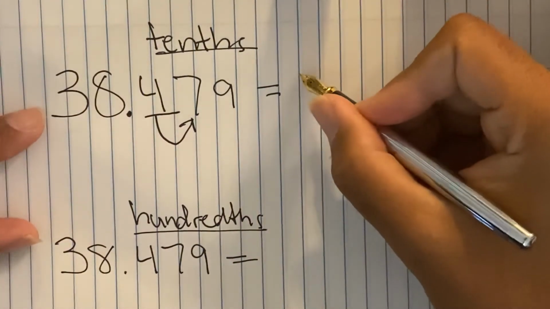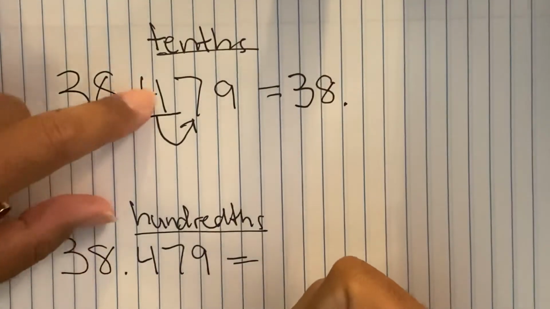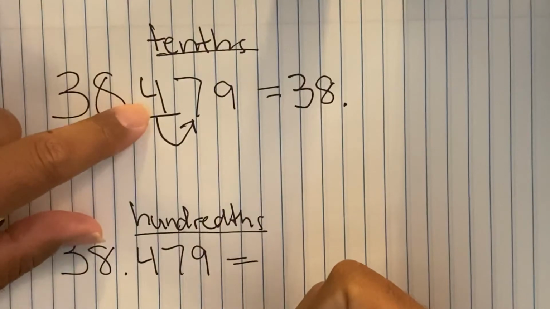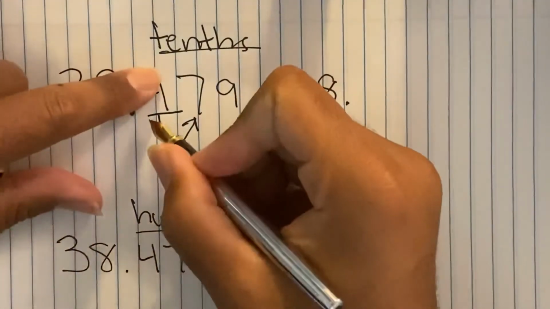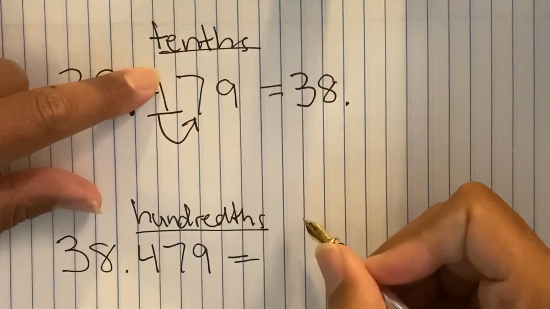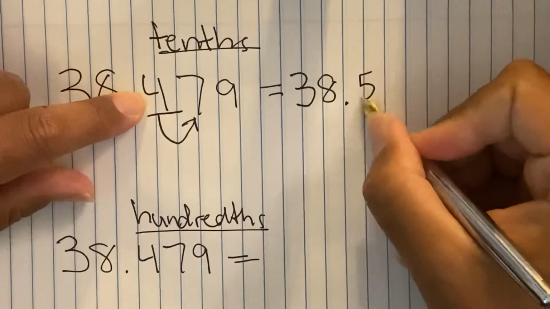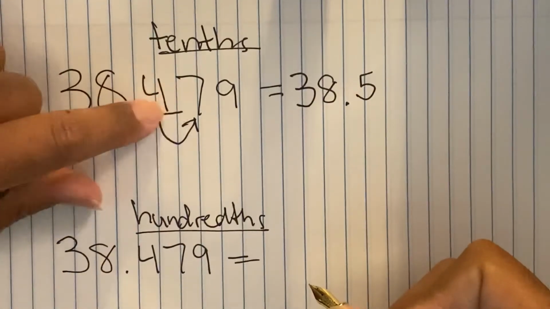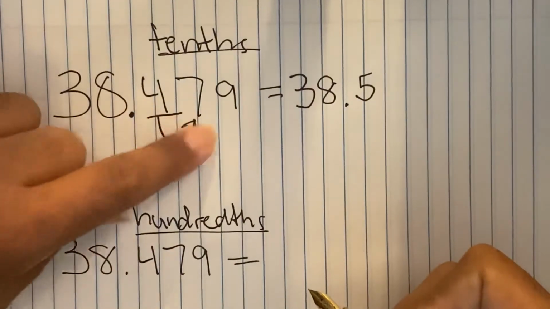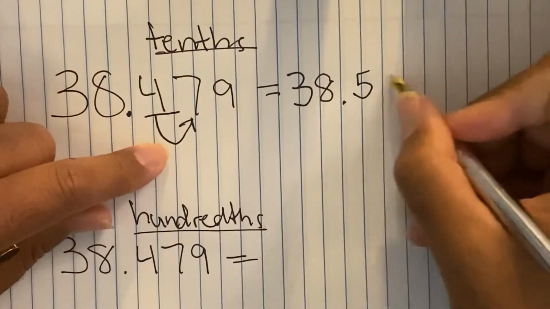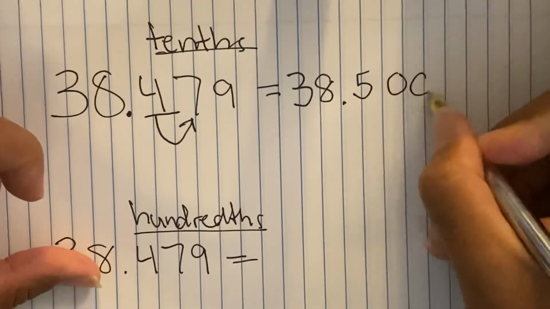Now, as far as the 38, it stays the same because it's on the other side of the 4, right? Everything in front, we know, stays the same. Now, everything behind is what changes, right? In this case, the 4 goes up to a 5 because the number behind is 5 or bigger. And then all the numbers behind turn into zeros. We don't really have to write them, but we can, okay?